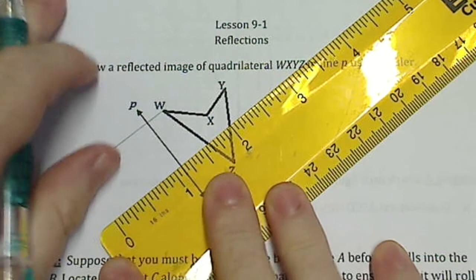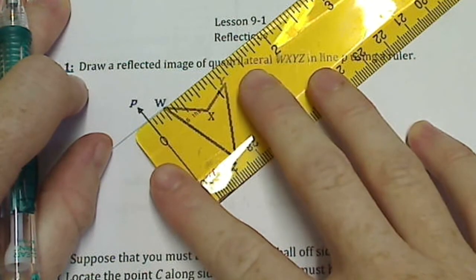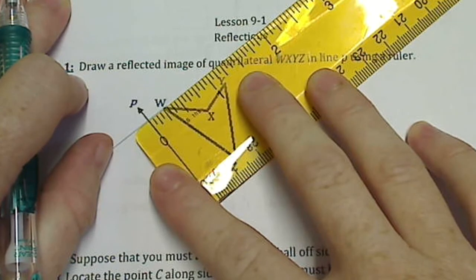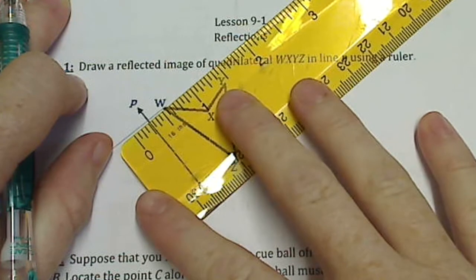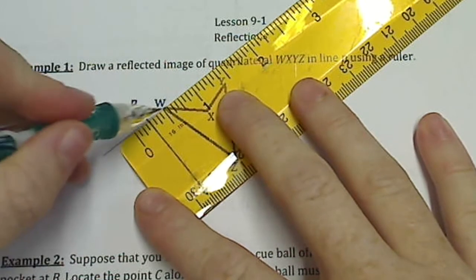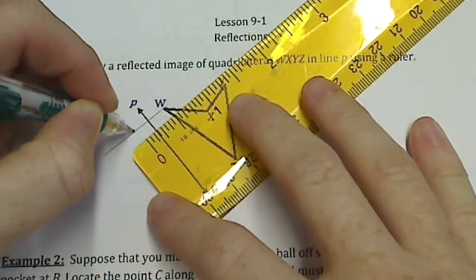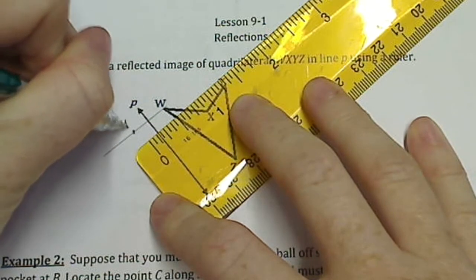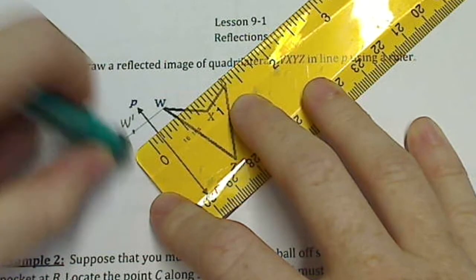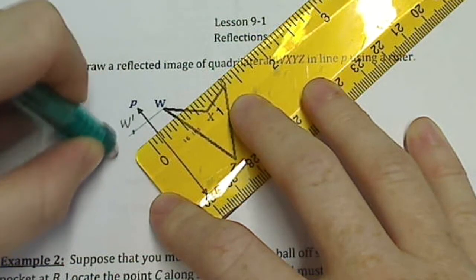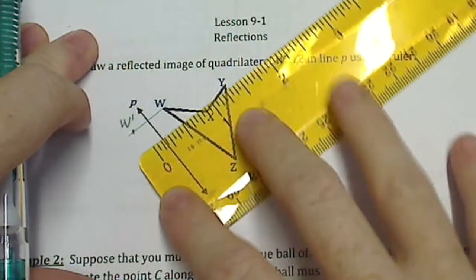Okay? Now I'm going to measure this line in inches, and I see that it's about 1/4 of an inch long. So on the other side of my line, along this sketched line I drew, I'm going to measure 1/4 inch away from line P and label it W prime. I'm going to erase this other part past my W prime because I don't need that.